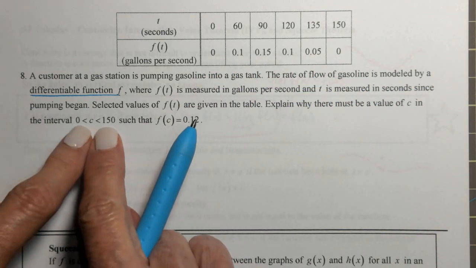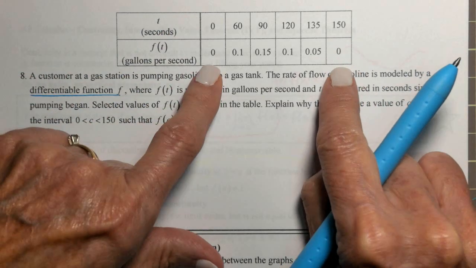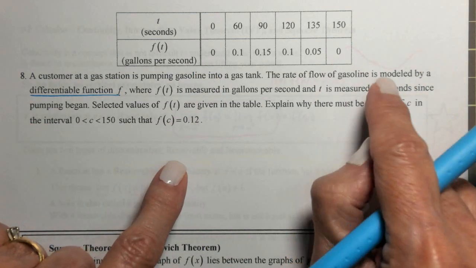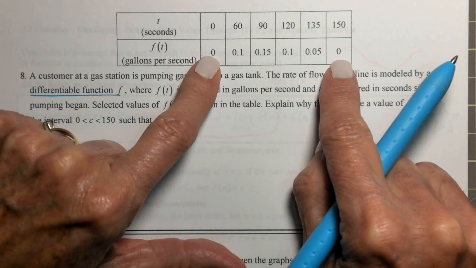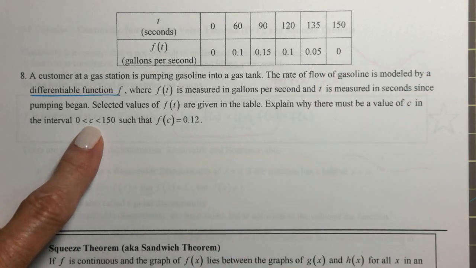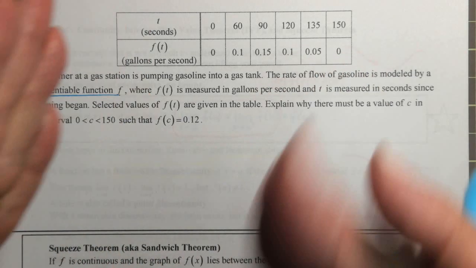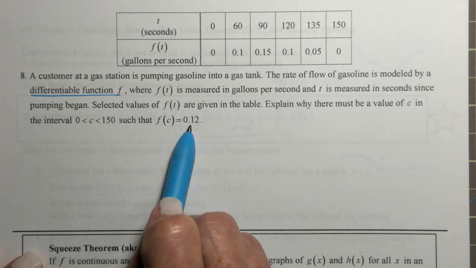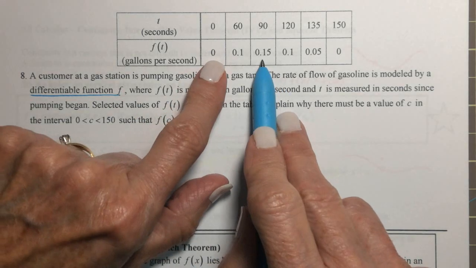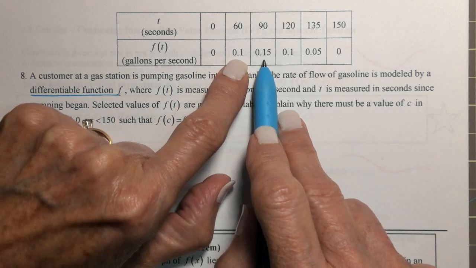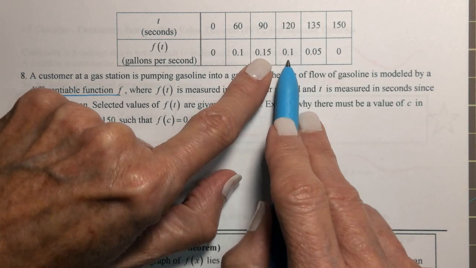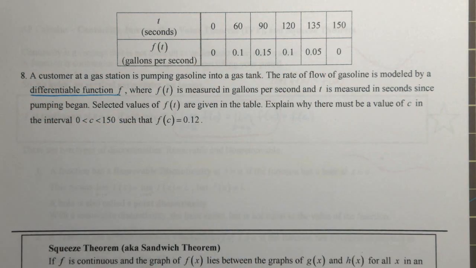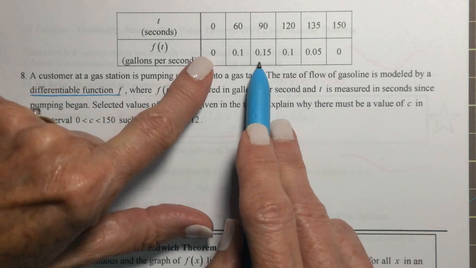Okay, I'm looking here. They say to use between 0 and 150, but f of 0 is 0 and f of 150 is 0. And 0.12 is not between 0 and 0. So even though they gave me this, I need to use my logic and go inside of that given interval, right? So let's find an interval where 0.12 must lie. I could use 0 and 90. I could use 60 and 90. I could use 90 and 120, or I could use 90 and 135. Any of those, okay? I think I'm just going to use 0 and 90.